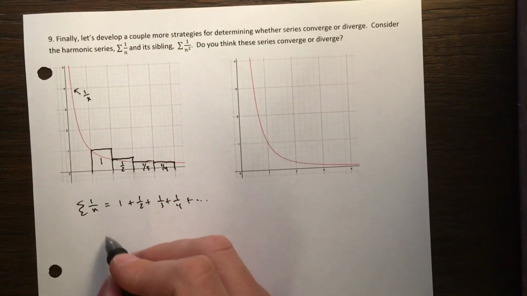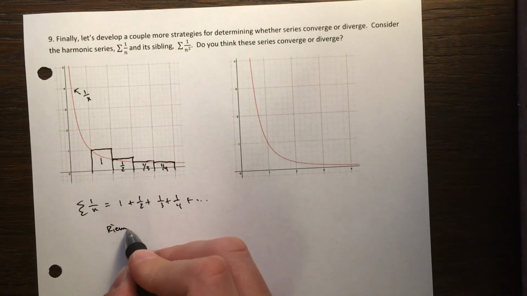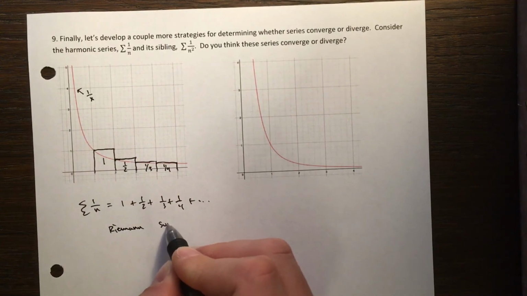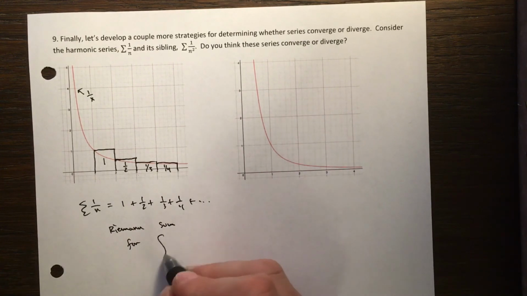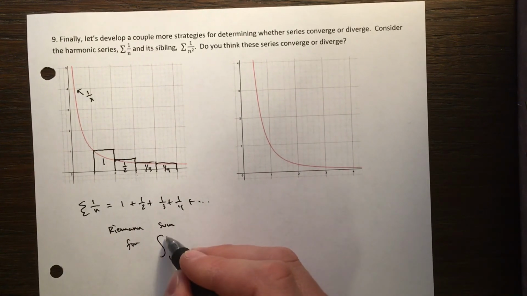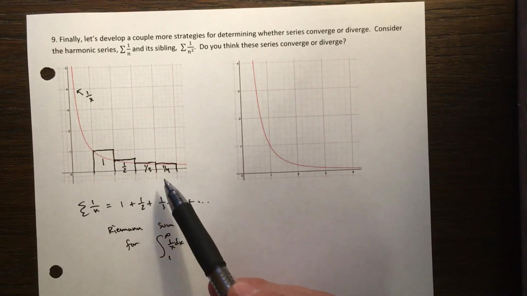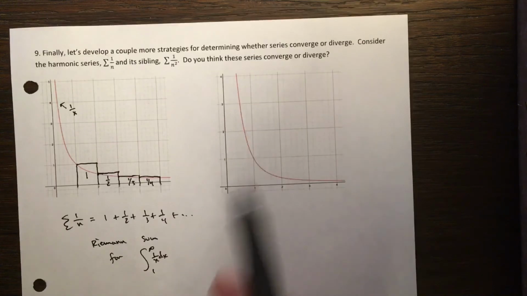So we can see that this is actually just a Riemann sum for the integral from 1 to infinity of 1 over x dx. Oh my goodness. It's just a Riemann sum for this integral.